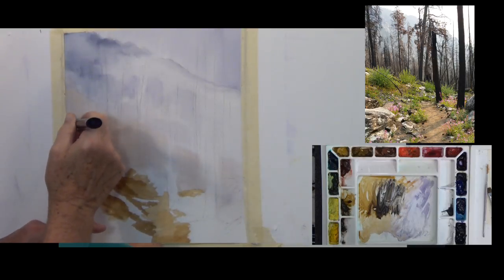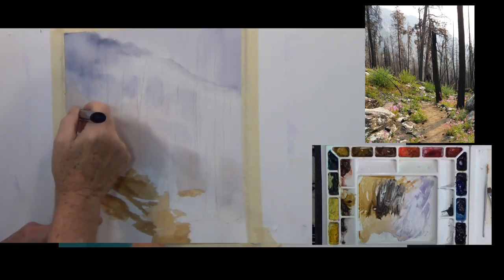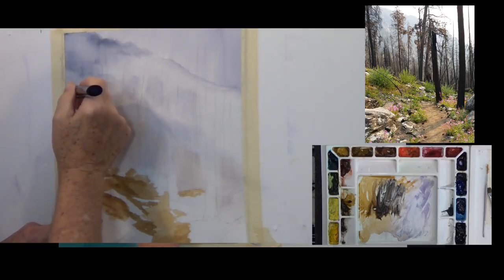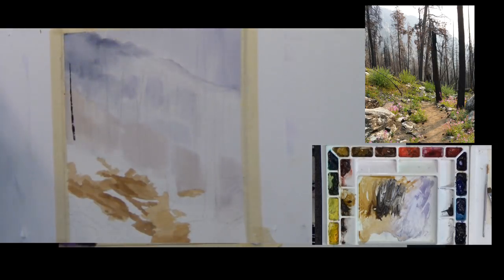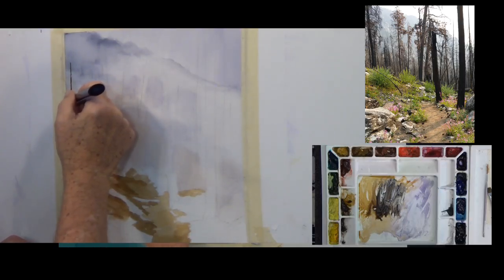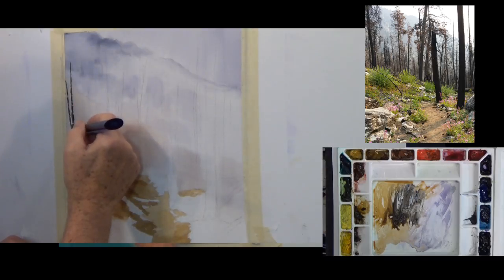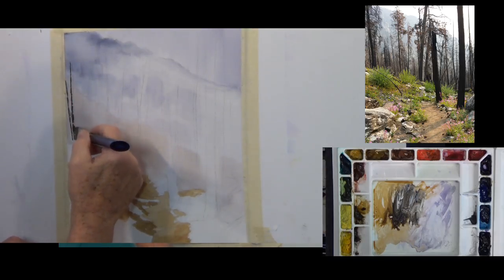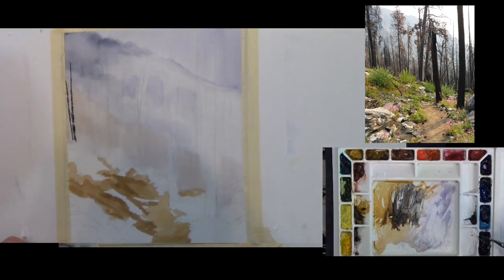All right, I'm going to see what I can do with some of these trees here now, see what they look like. There's one. Okay. Change the color a little bit, give me something a bit different color.